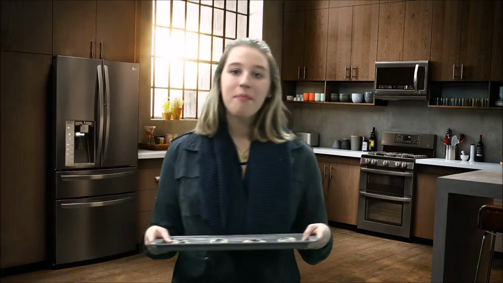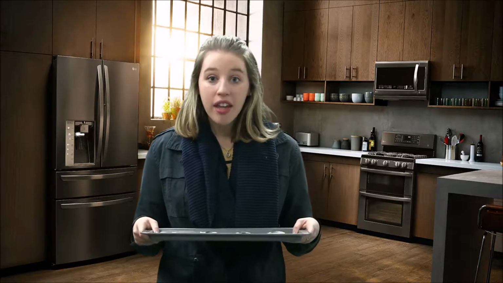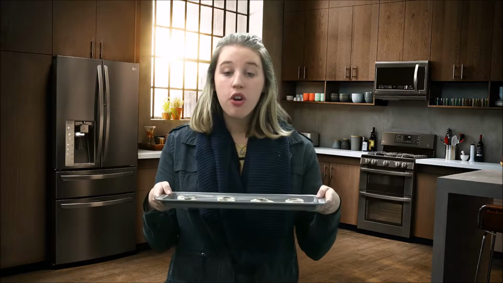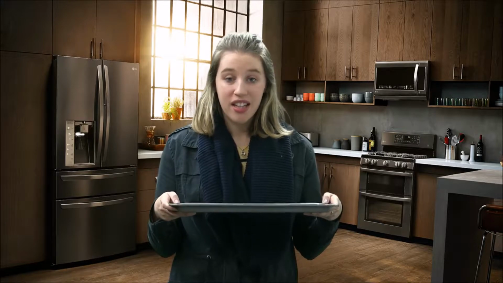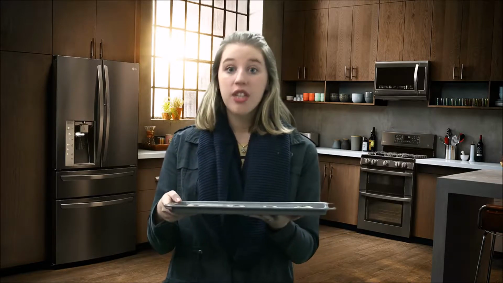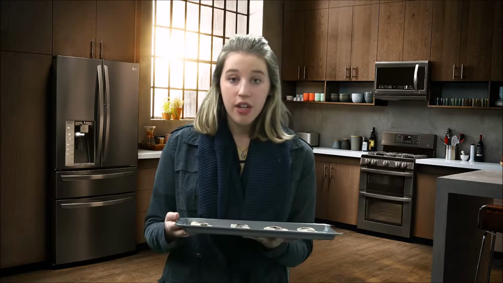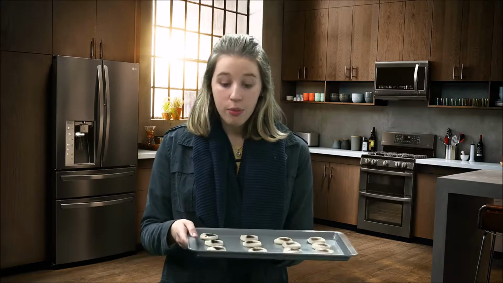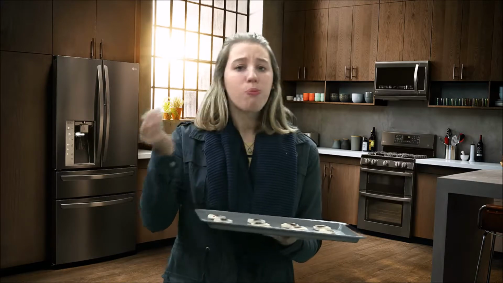Hi everyone, I'm Paige Matteson. I had a hypothesis that I believed baking these cookies at 350 degrees for 10 minutes would make my cookies nice and golden brown when they came out of the oven. So I did the experiment. I placed them in the oven at 350 degrees for 10 minutes, took them out, and they're a nice golden brown color. And they're delicious. Perfect recipe.